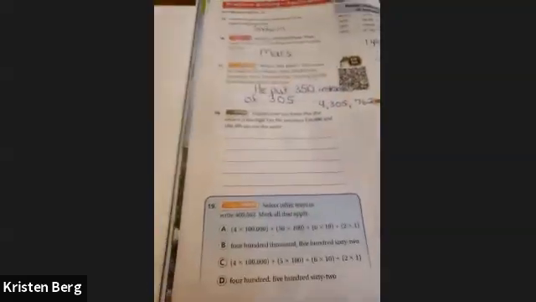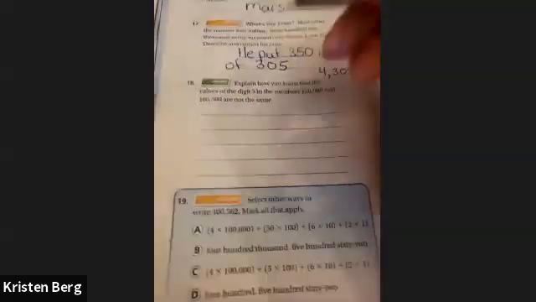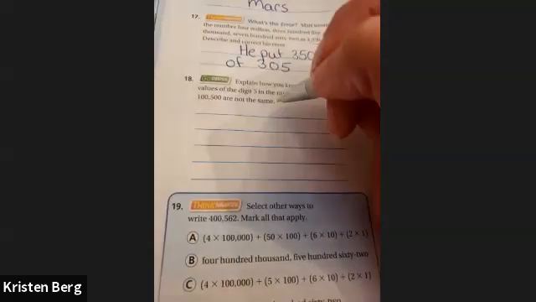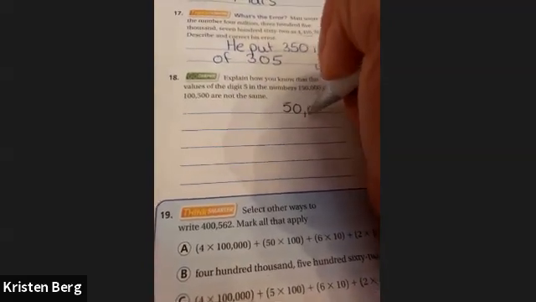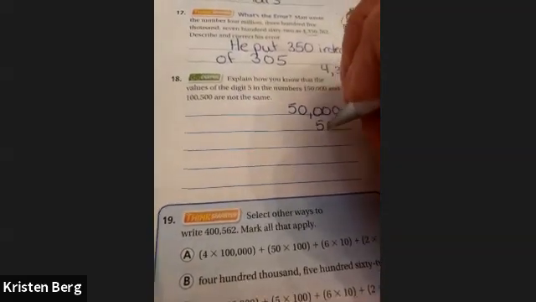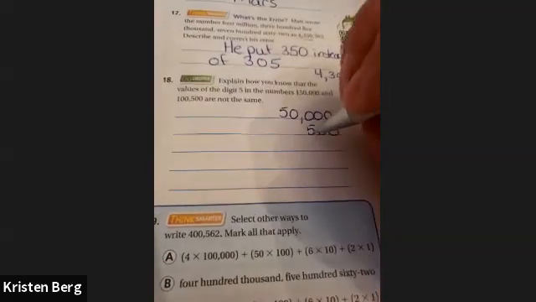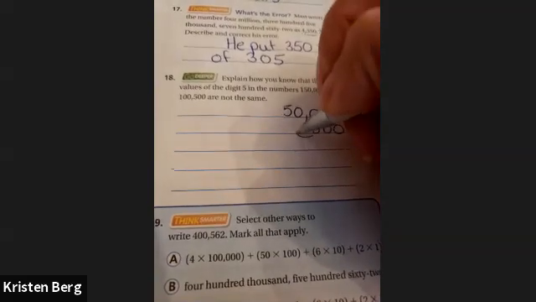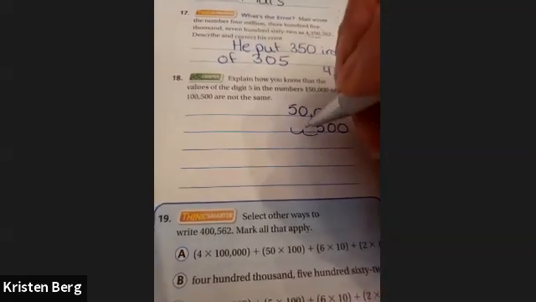All right, next. This one says, explain how you know that the value of the 5 in these are not the same. Well, you can simply just look at this 5. What is that 5 worth? It is worth 50,000, and this 5 is worth 500. So they are not the same because the 50,000 is 2 place values greater, which is 10 times 10.